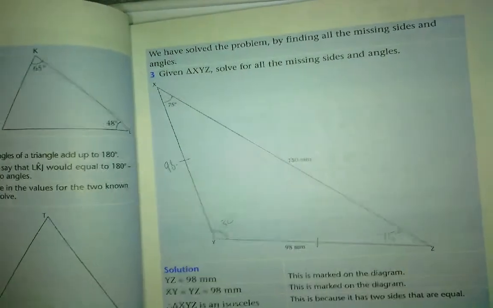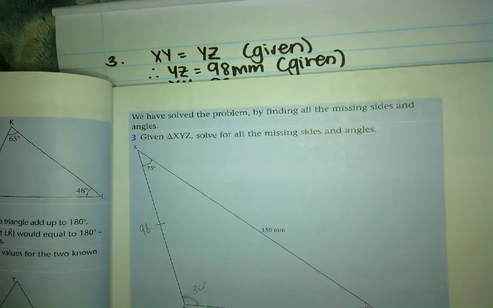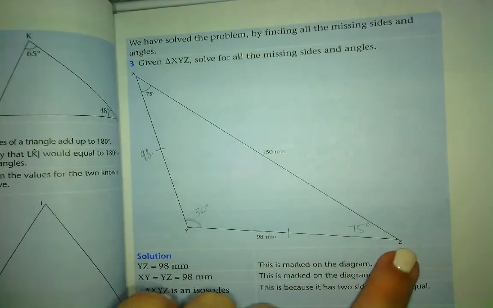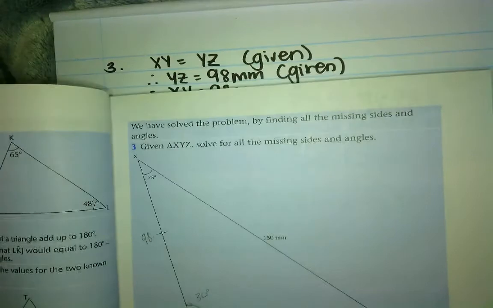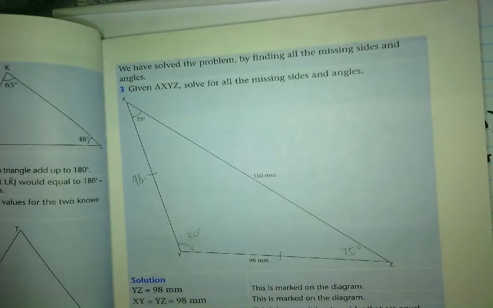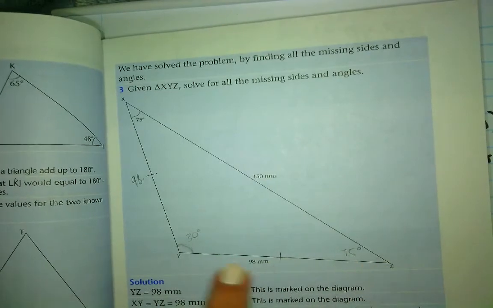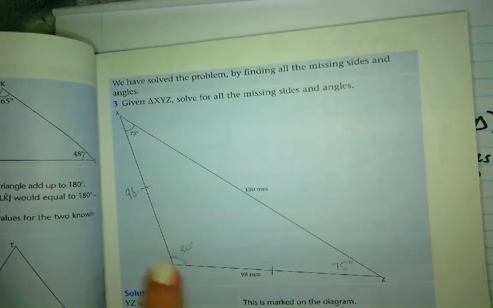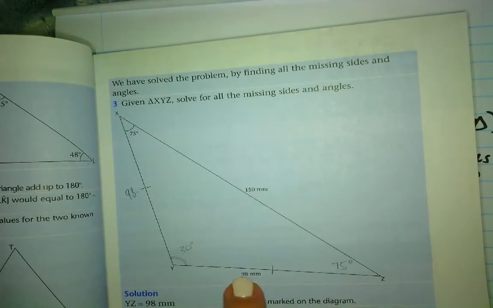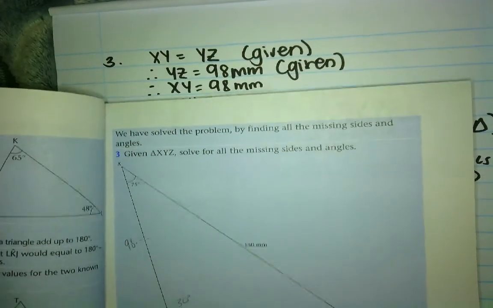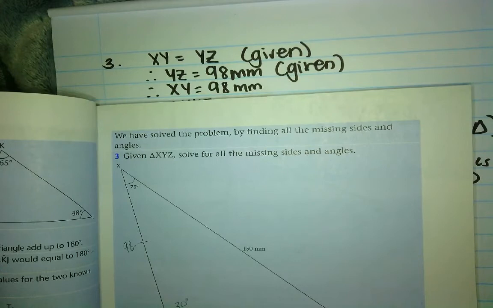So how do you write that? We've got xy is equal to yz. Reason given, they told me. So that then means that if yz is 98, xy will be 98. Therefore xy is 98 millimeters.